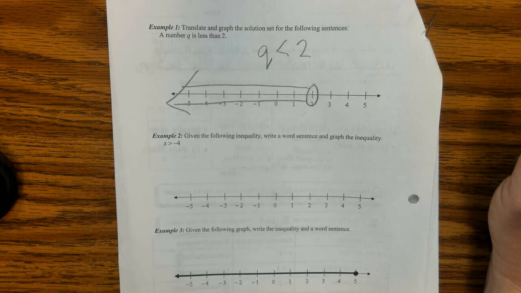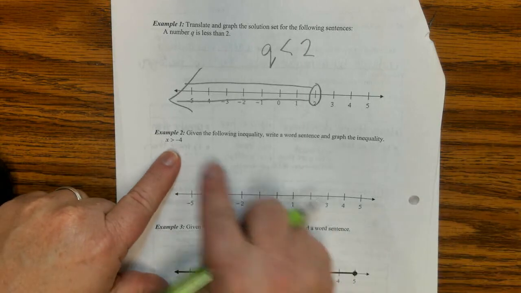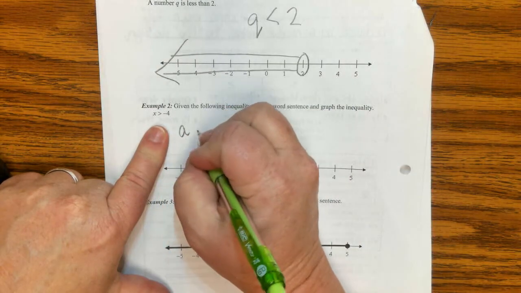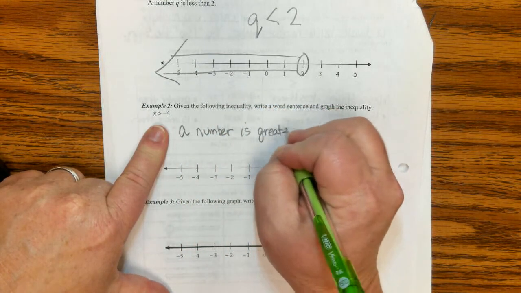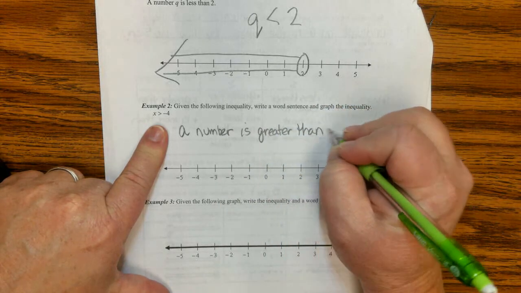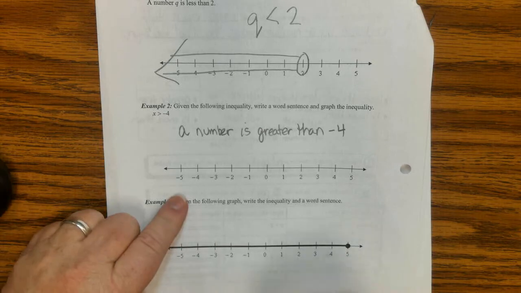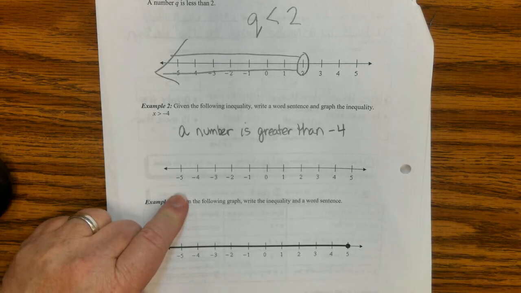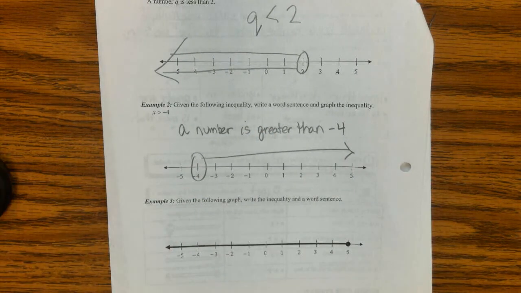It says X is greater than -4. Here they want you to write the sentence. So a number is greater than -4. So this time you're writing the sentence. They gave you the symbolic form, the inequality. And then on a graph, is it including -4? Really? No, it doesn't say greater than or equal to, does it? So open circle, line going this way, greater than. Okay?